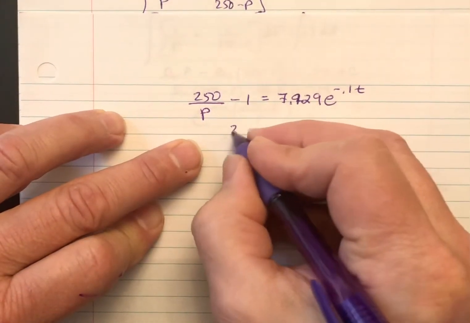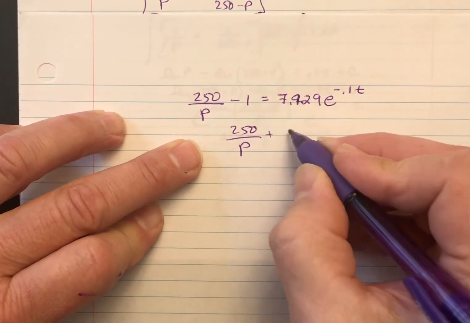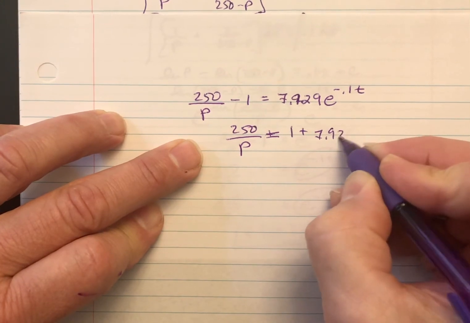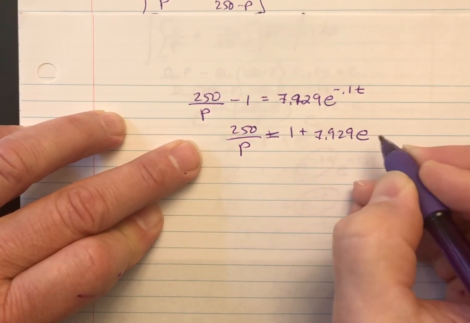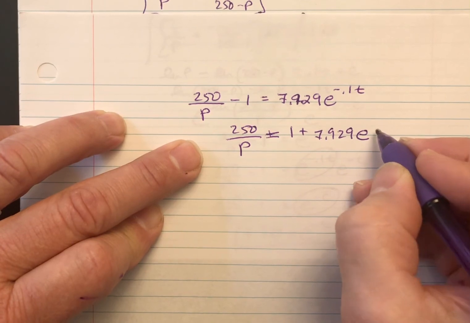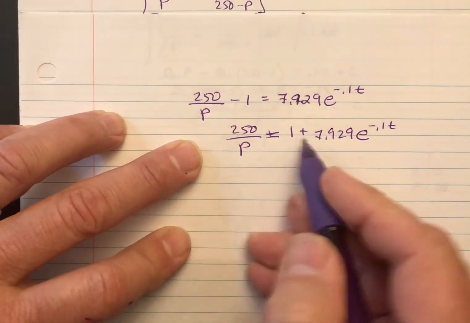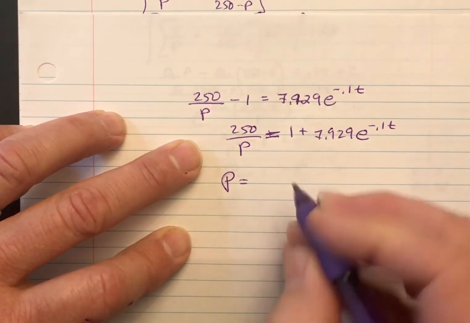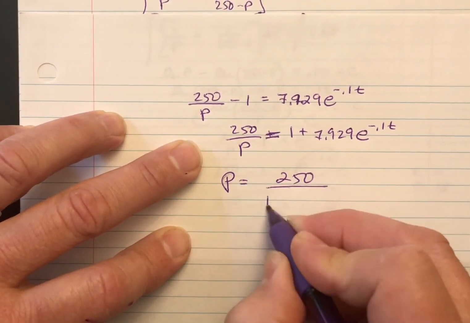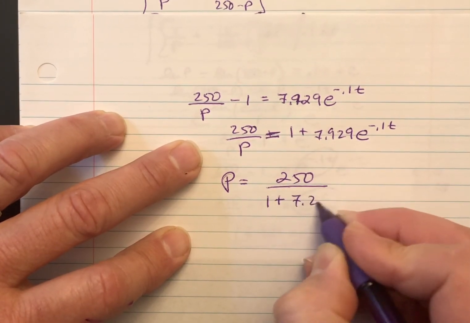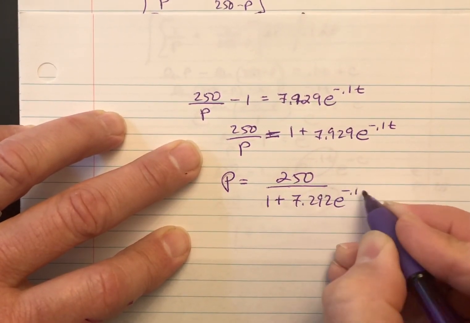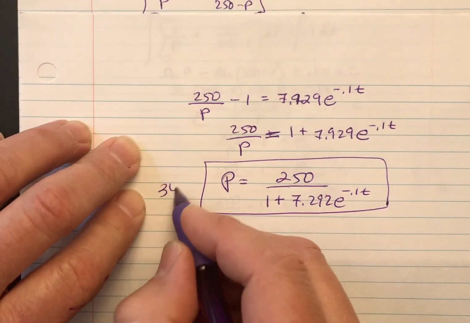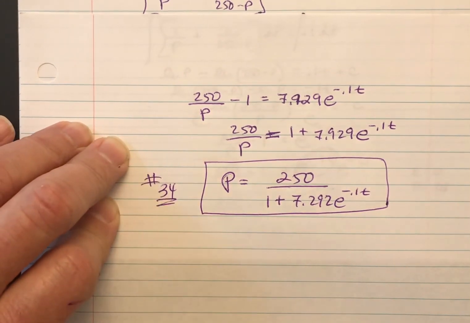And if I add 1 to both sides, I get 1 plus 7.929 e to the negative 0.1t. And if you cross multiply, you'll get P is equal to 250 over 1 plus 7.929 e to the negative 0.1t, which is what they give you for the equation for number 34 about the gorillas.